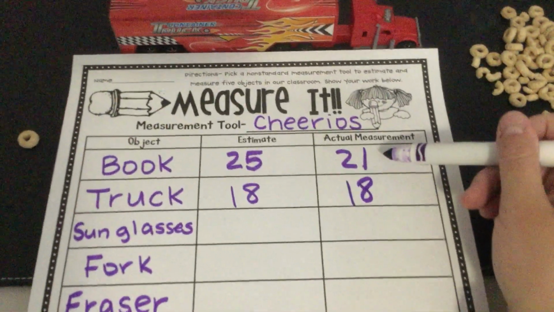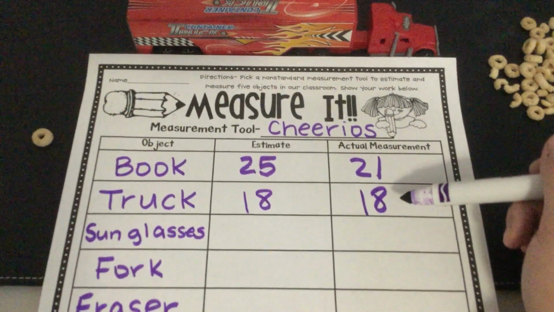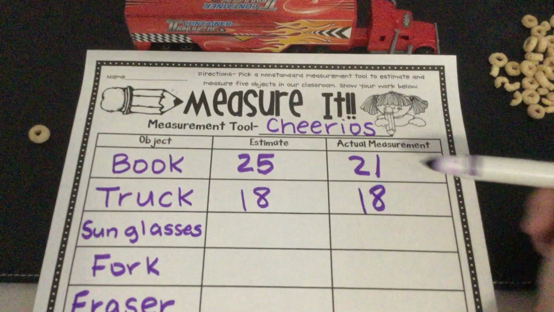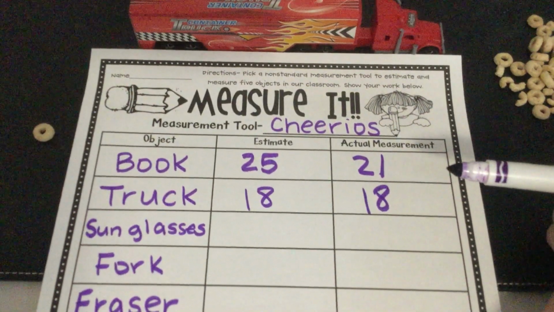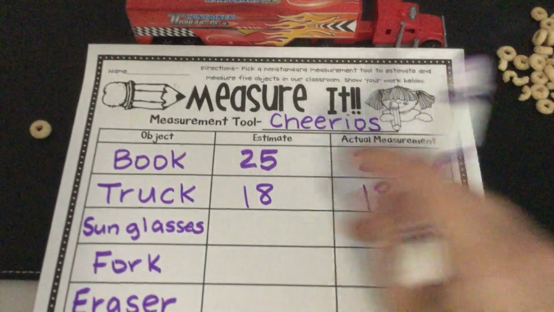So let's look at our measurement. Our book was 21 Cheerios, and the truck was 18 Cheerios. Which one was longer? All right, the book is longer, and which one is shorter? This truck is shorter. Very good.